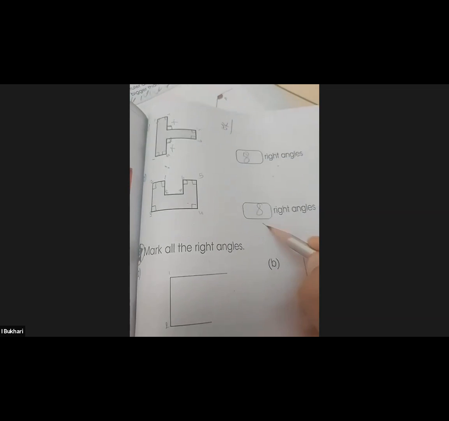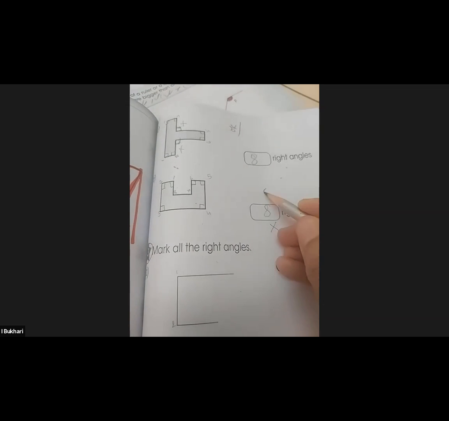So Muntaha got this wrong. There were 6. She also counted the outside ones here also. It's okay. Now mark all the right angles. Okay. Let me ask. Okay, Harim. Mark all the right angles. Tell me how many?